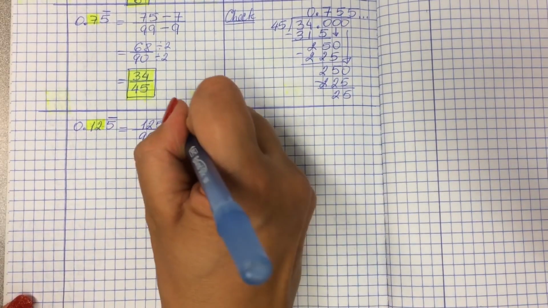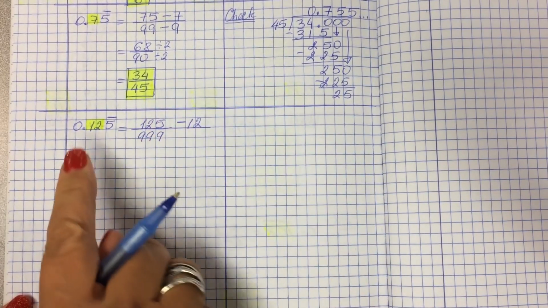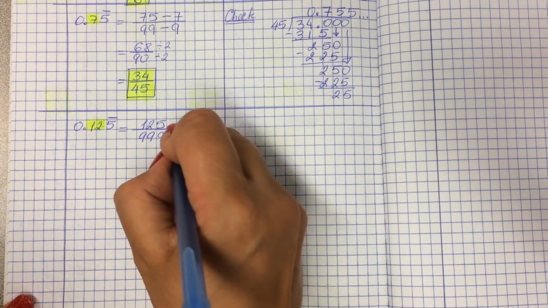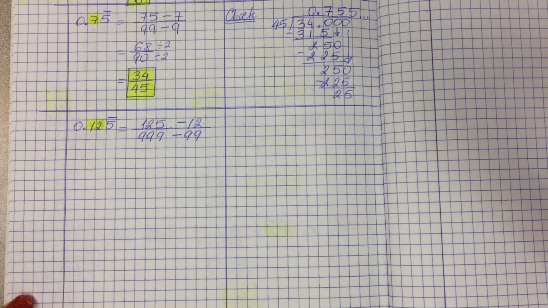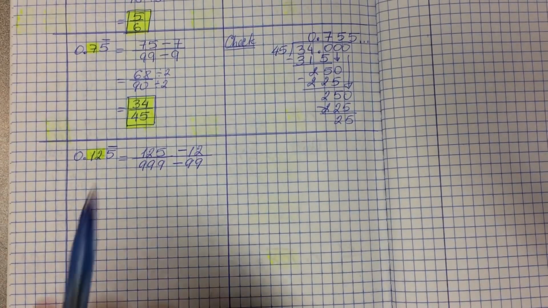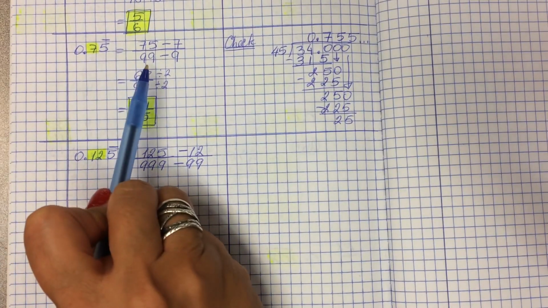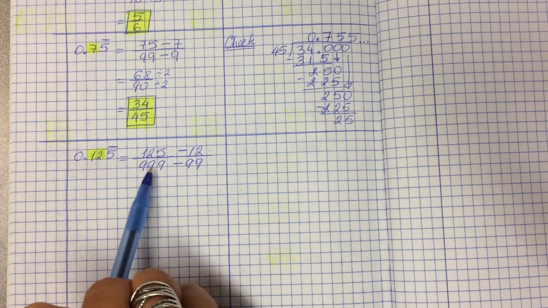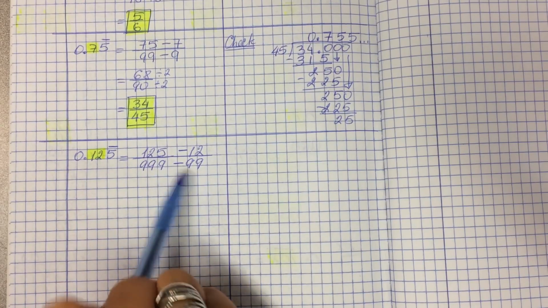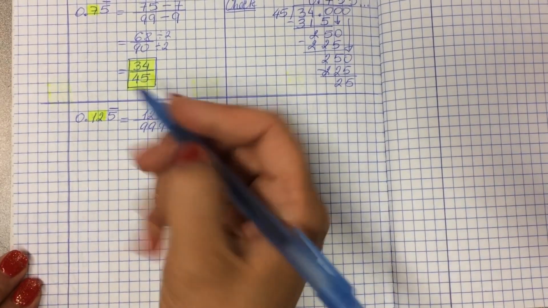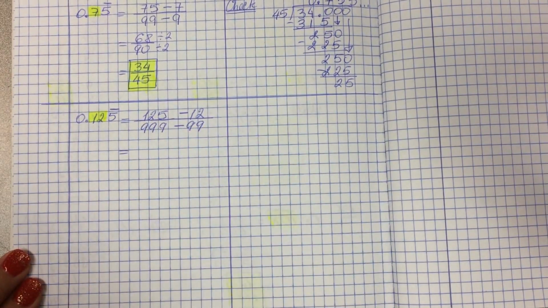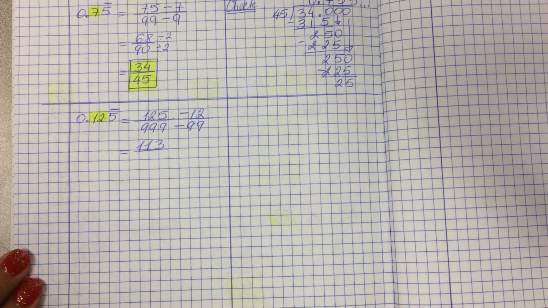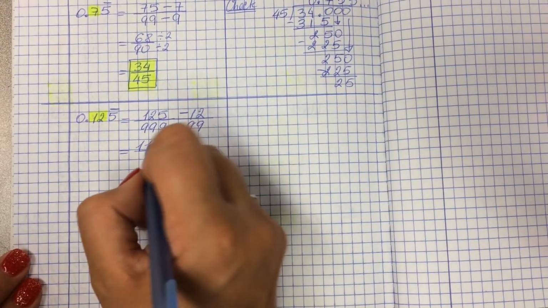on the numerator you subtract the 12. Now you have two digits that don't repeat, so you would subtract from the denominator 2 9s, or 99. So if it's only one digit not repeating, from the denominator we subtract 1 9. If it's two non-repeating digits, from the denominator we subtract 2 9s. Let's see if that works. 125 minus 12 will be 113. And 999 minus 99 is 900.